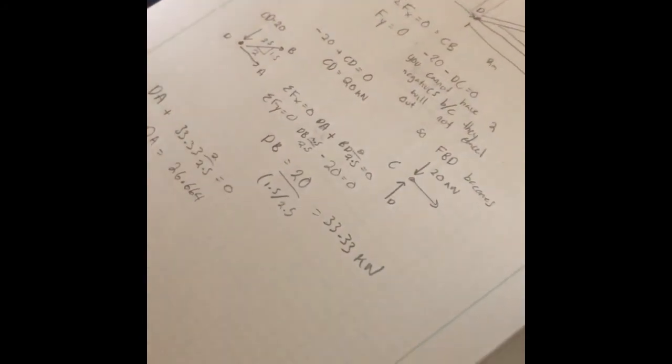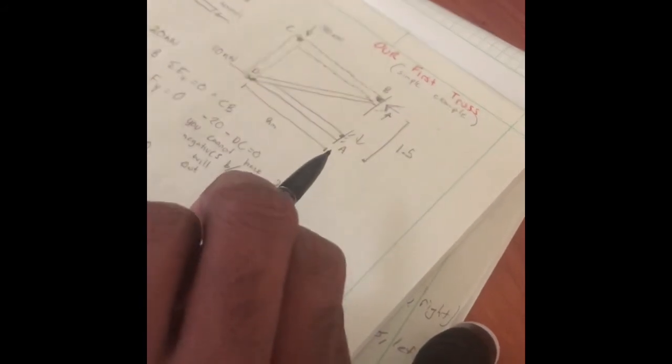Now that we solved for that, we can go ahead and solve for the support forces at A or support forces at B. It's either one of our choices, but I'm going to start at joint A.